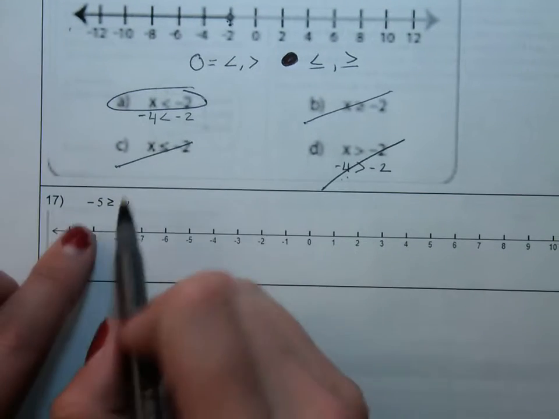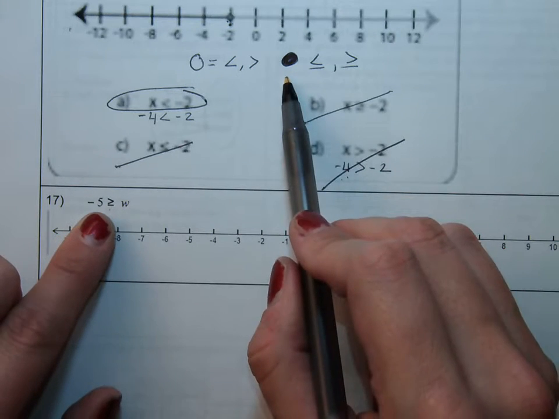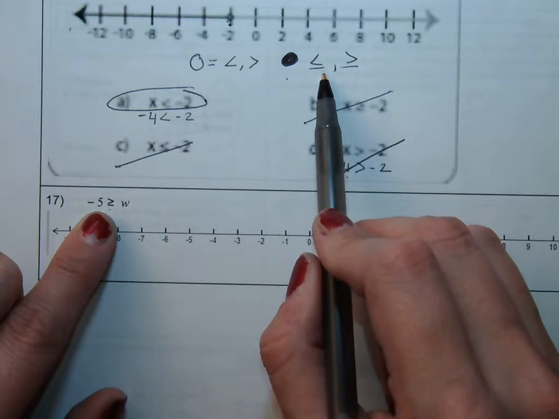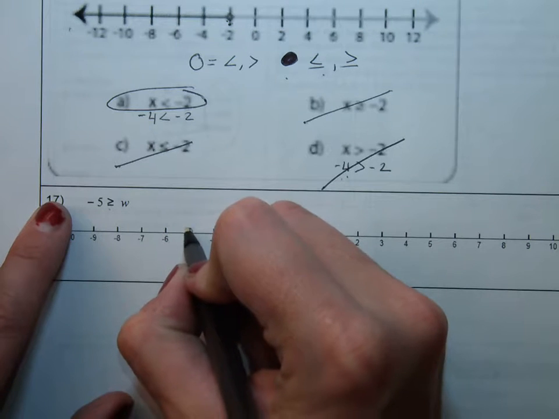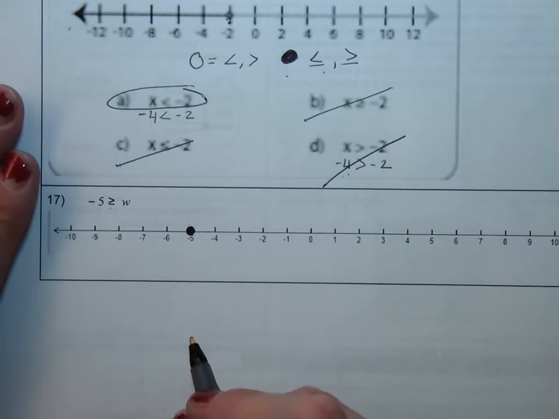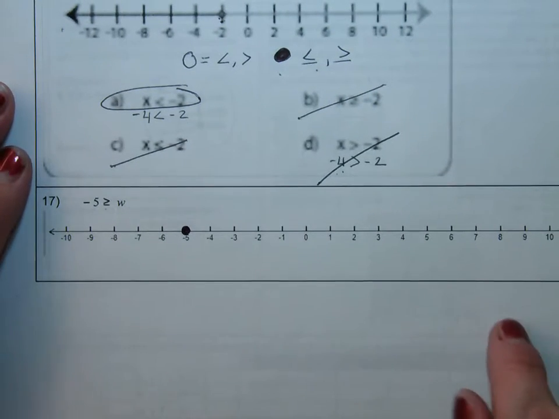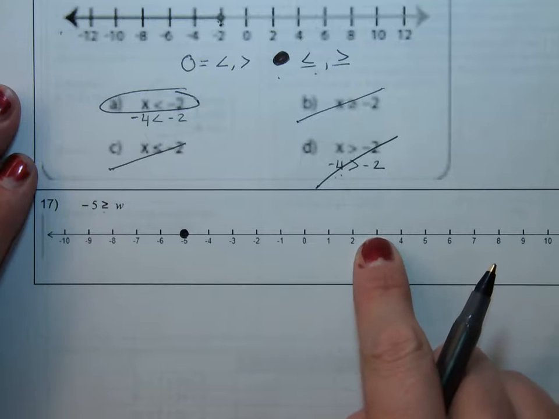And number 17. Since we have a greater than or equal to, remember a closed circle is greater than or equal to or less than or equal to. We're going to put a closed circle on negative 5. And we want to determine the direction my arrow is going to go. So I'm going to choose a number on my number line. It doesn't matter what you choose. So let's say I choose 3.